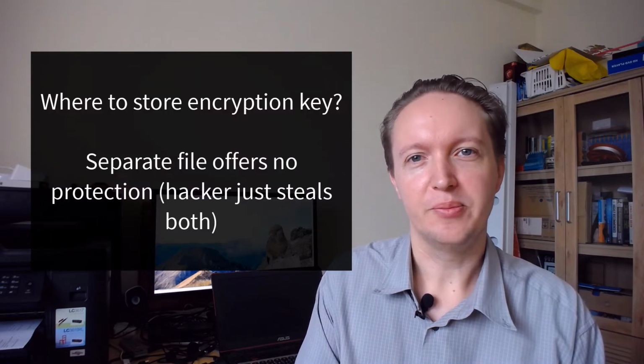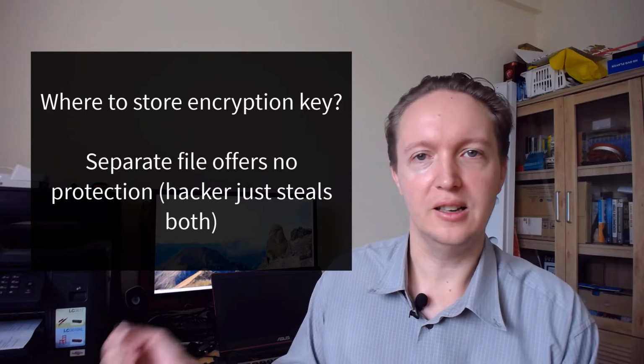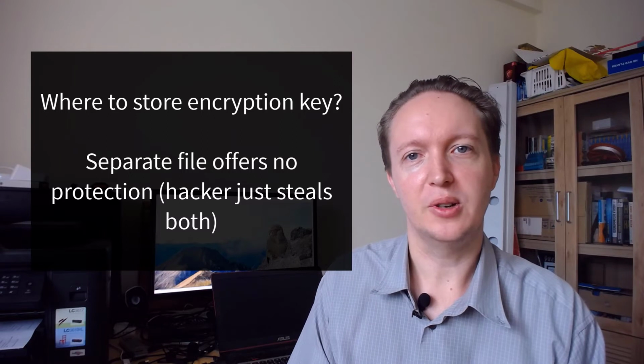At this point, I'm sure people would say, well, encrypt the password then. Okay, wise guy, where are you going to store the encryption key? You see, you could hide it on the hard drive somewhere, but once a hacker knows where to find the encryption key, then they just steal it and the file containing the username and password, and they're done.